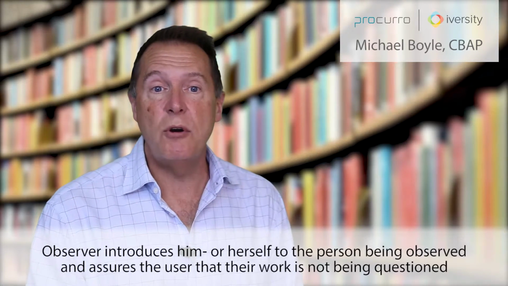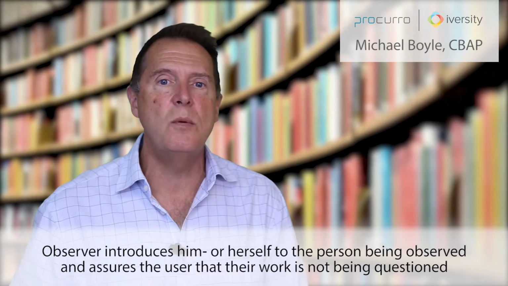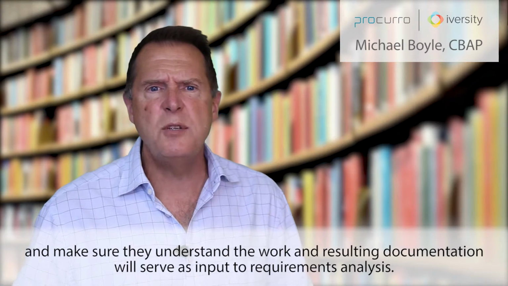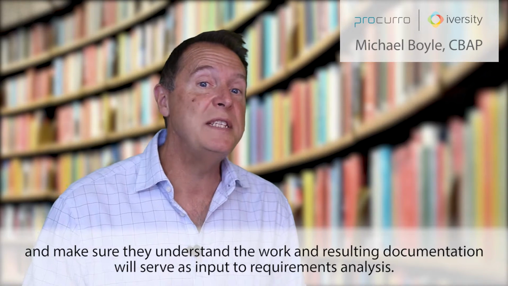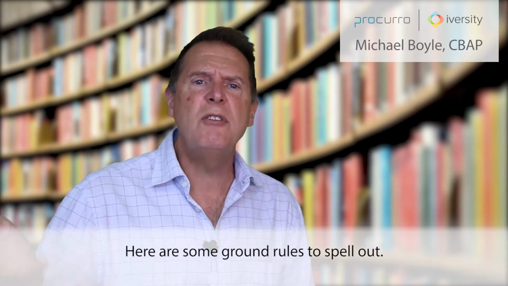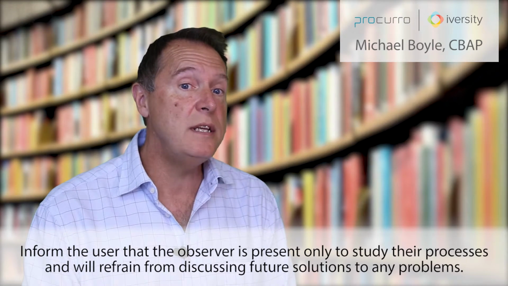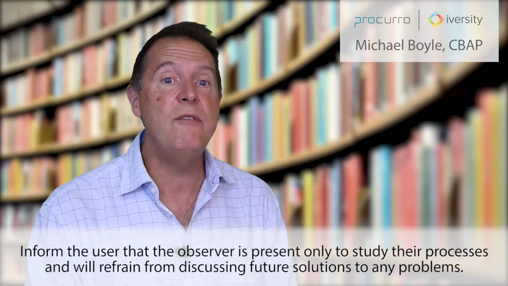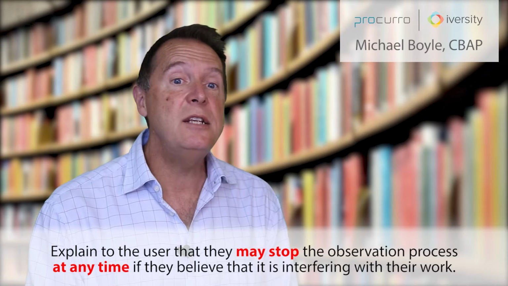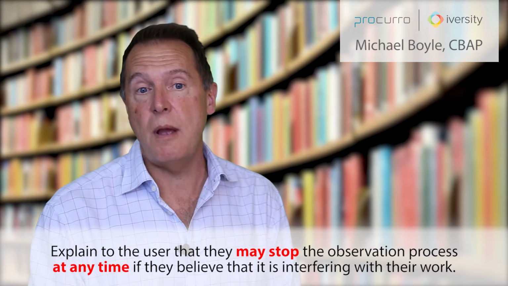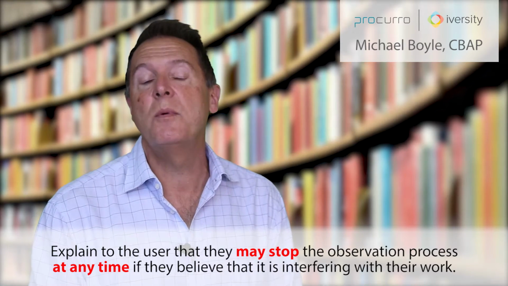The observer introduces him or herself to the person being observed and assures the user that the work is not being questioned, and makes sure they understand that the work and the resulting documentation will serve as an input for requirements analysis. Here are some ground rules to spell out. Inform the user that the observer is present only to study the processes and will refrain from discussing future solutions to any problems. Explain to the user that they may stop the observation process at any time if they believe that it is interfering with their work.